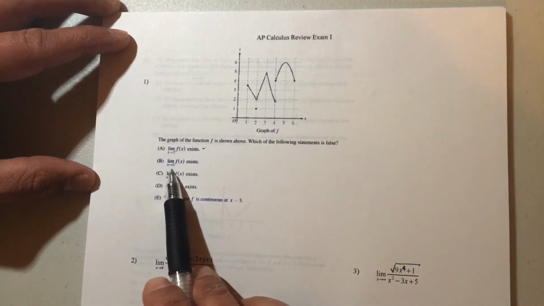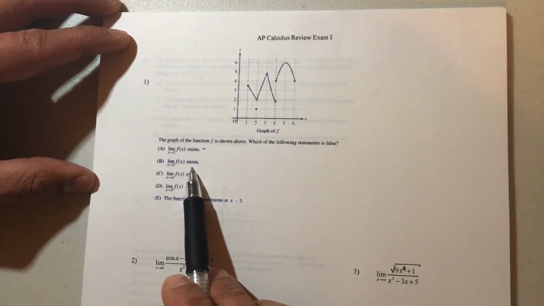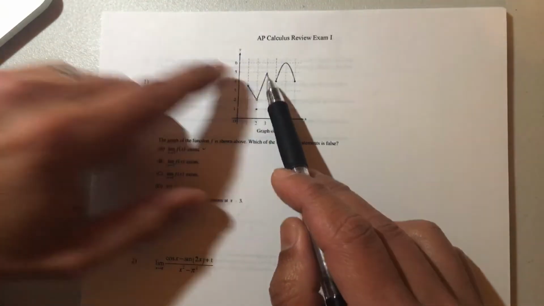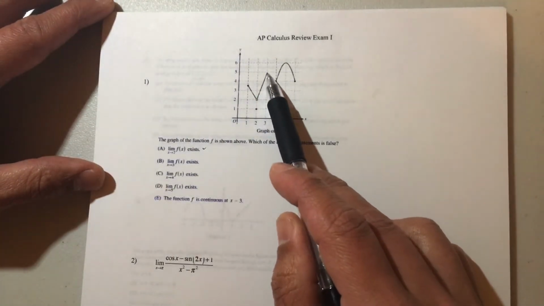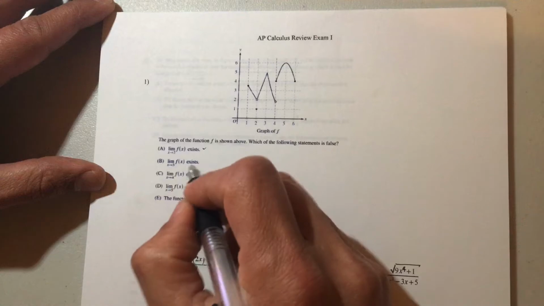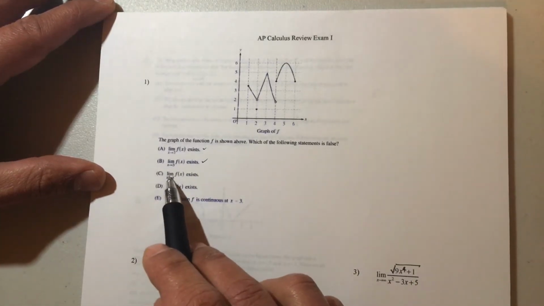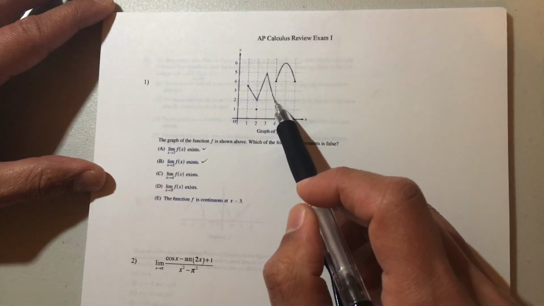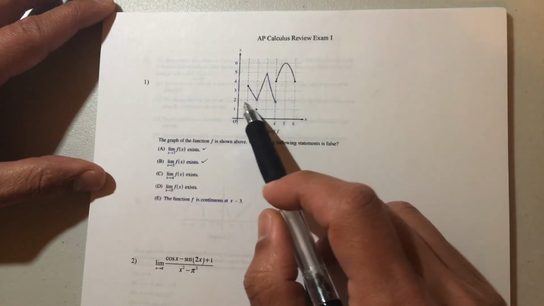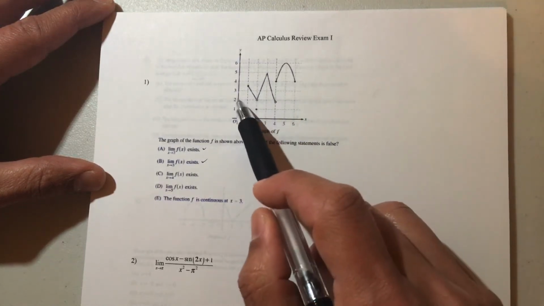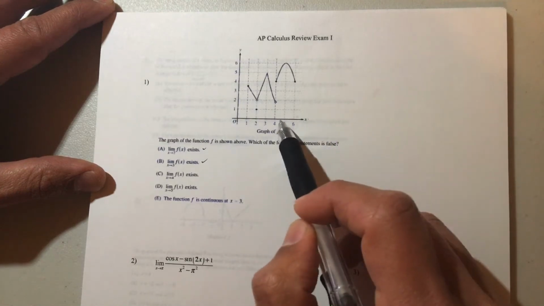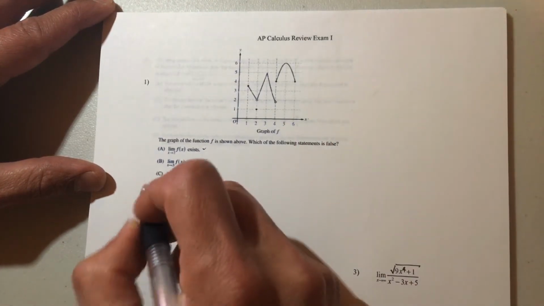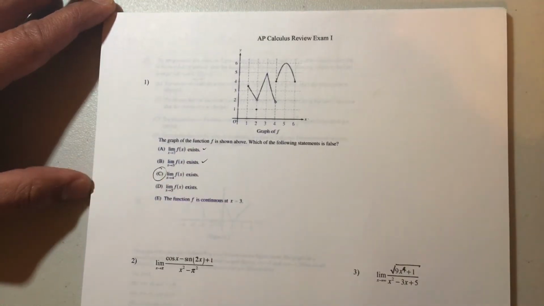The limit as x approaches 3 of f of x exists. Here's 3. Does it exist? Yeah, because they're all going to the same y value, right? From the left, from the right, it's approaching 5. So that exists. The limit as x approaches 4 of f of x exists. From the left, it approaches a y value of 2. From the right, it approaches a y value of 4. So this is the guy that is false, does not exist.